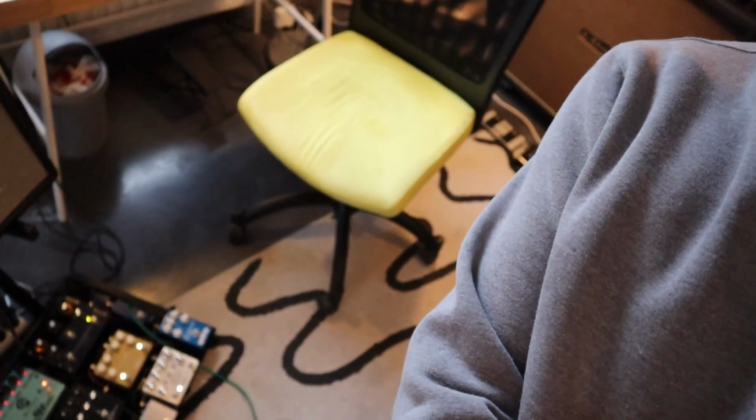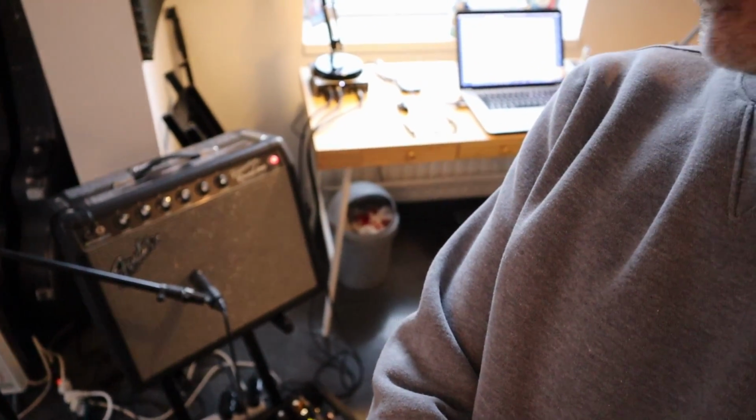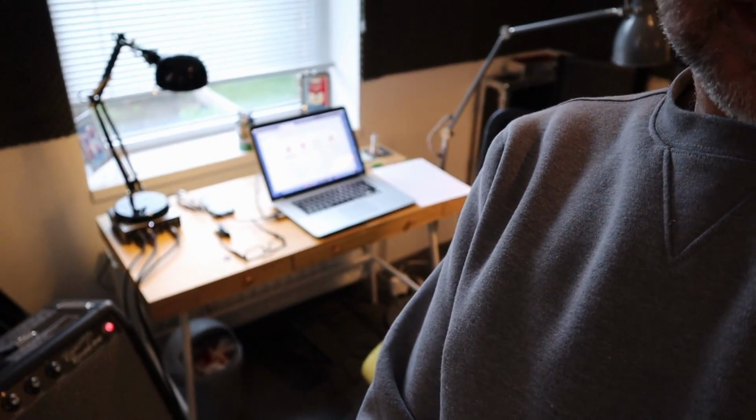There's a studio upstairs that I will show you later, but for the recording of the guitar I will do it here because it's easy, it's fast. Just use my little pedal board there, Princeton amp, microphone into the DAW.